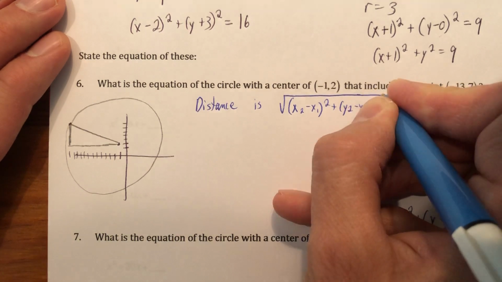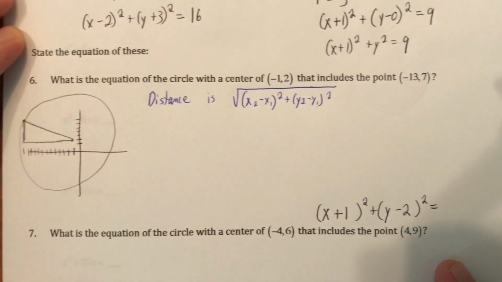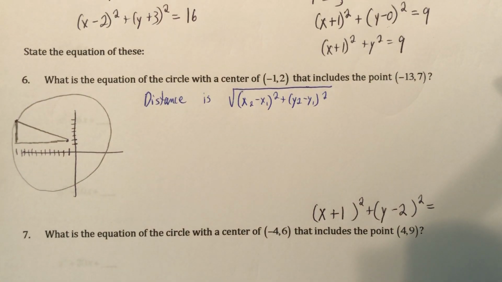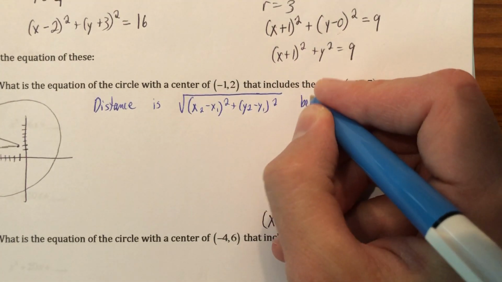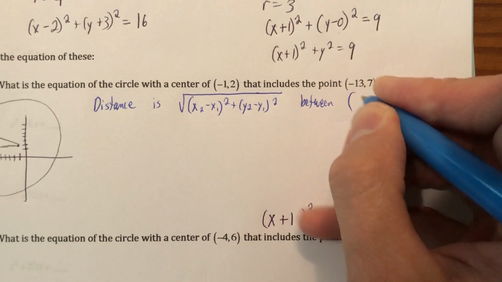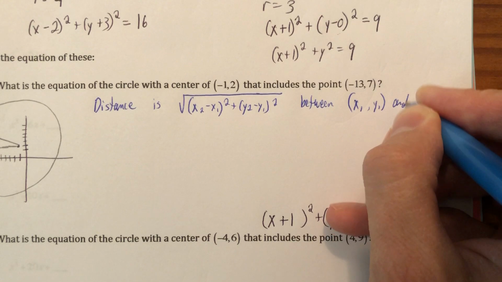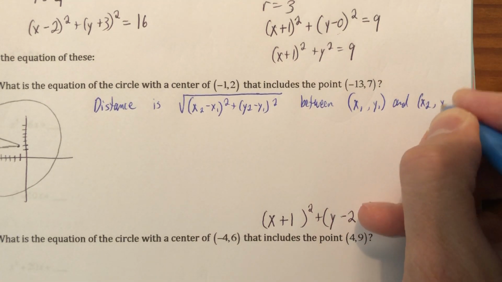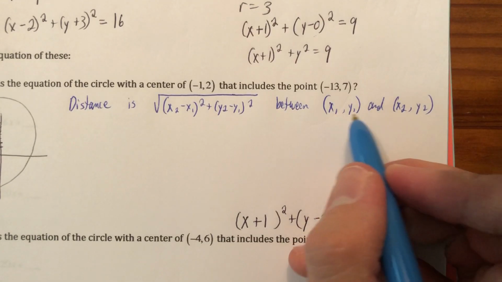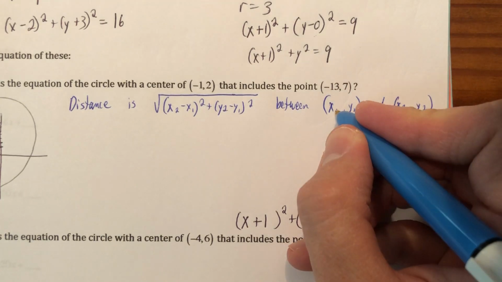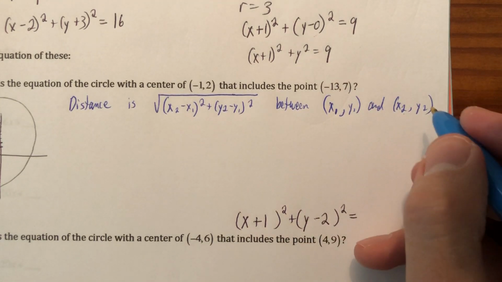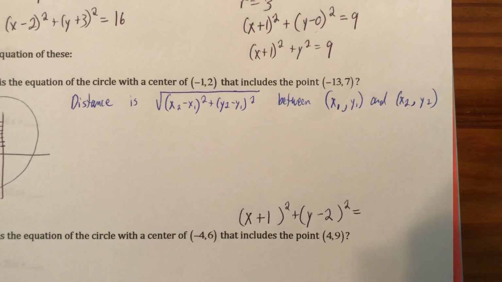Now that might look familiar from previous math courses. This is the distance between any two points. The distance is this between two points, like x1 comma y1 and x2 comma y2. So you have your first x, your first y, your second x, your second y. That's the formula I'm going to use. Again, I have another option, but we'll get there.